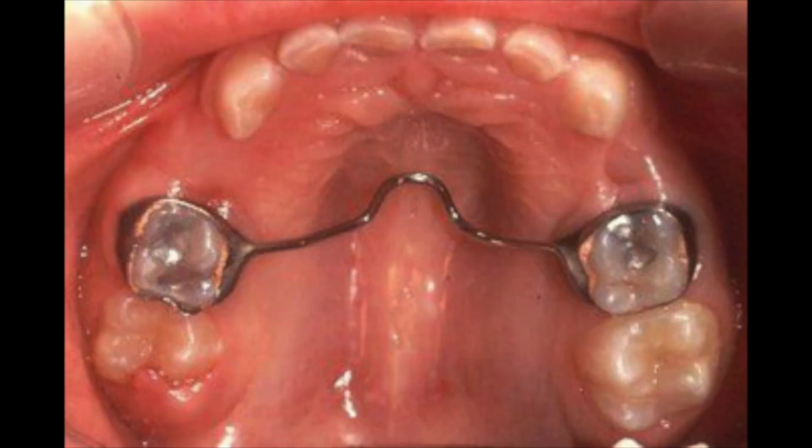When a primary tooth falls out and leaves a space open, the teeth on both sides will want to fill that space and won't leave room for the permanent tooth to erupt, so a spacer will be put in place to keep the teeth from migrating over.